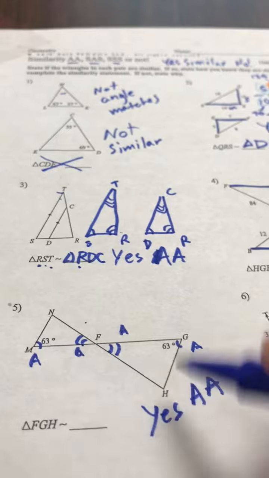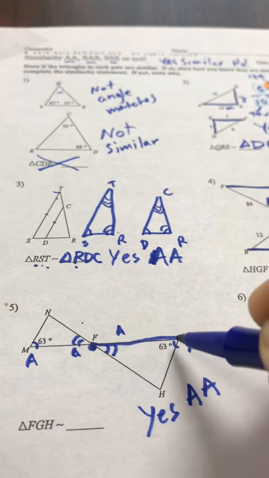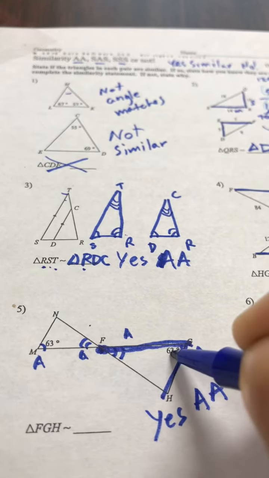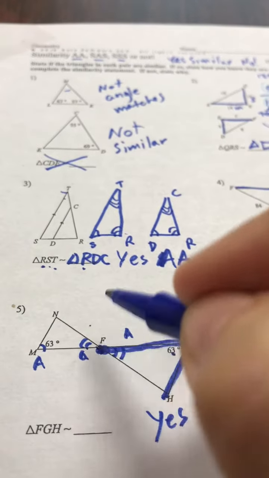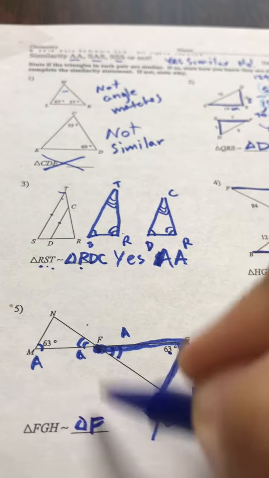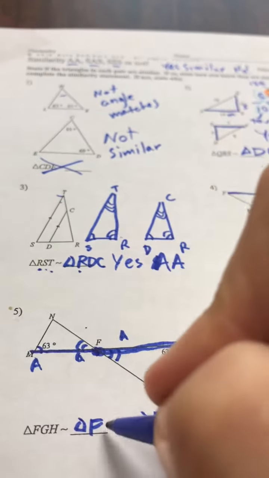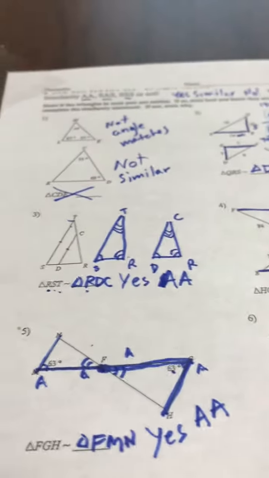Let's see how they named them. F, G, H. So they went from the vertical angle over here to the 63 angle and then to the H. So I'm going to do the same thing. Start at the angle F because I know those angles are equal. And go to the 63, so that's M, and then the other angle N. Perfect.